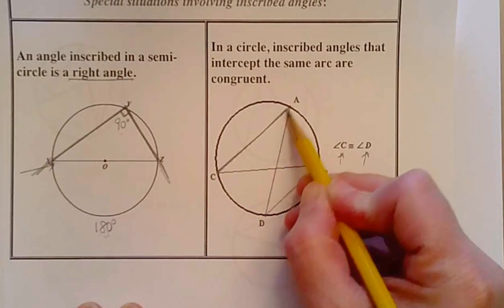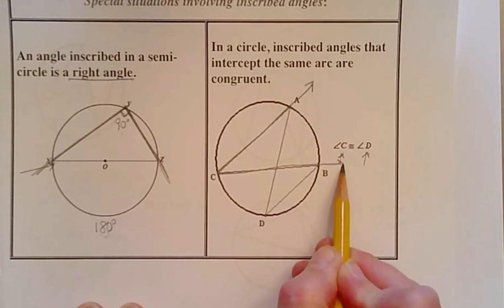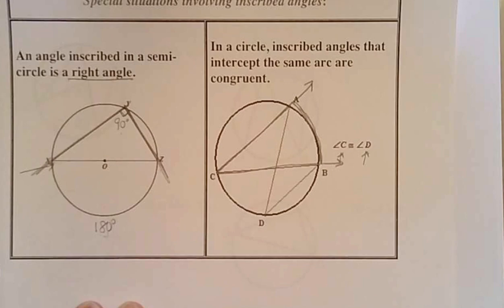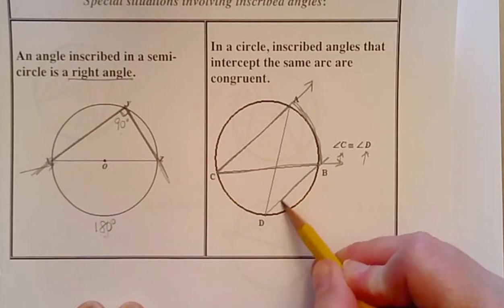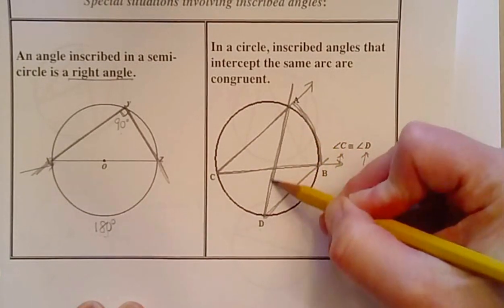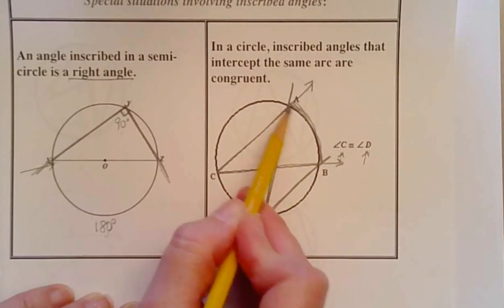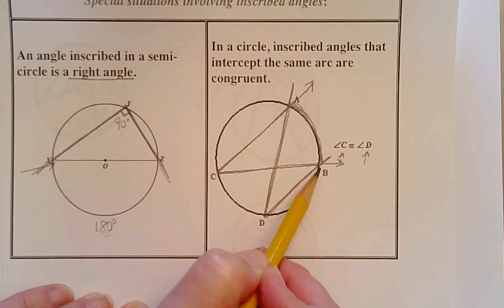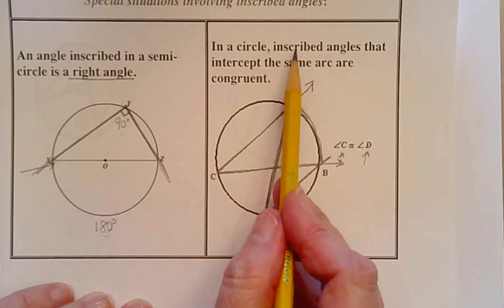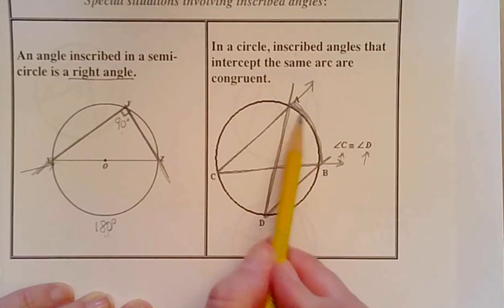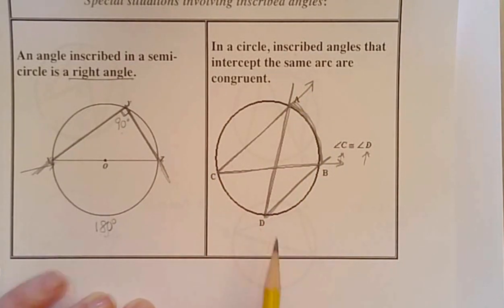I'm just going to do my best to trace these two angles. So angle C is here. And angle C cuts out this piece of the circle. That's arc AB. Now I have angle D. And angle D is here. And angle D, well, it also cuts out the same piece of the circle. So because we have inscribed angles that intercept the same arc, this is the same arc, these two angles are congruent.